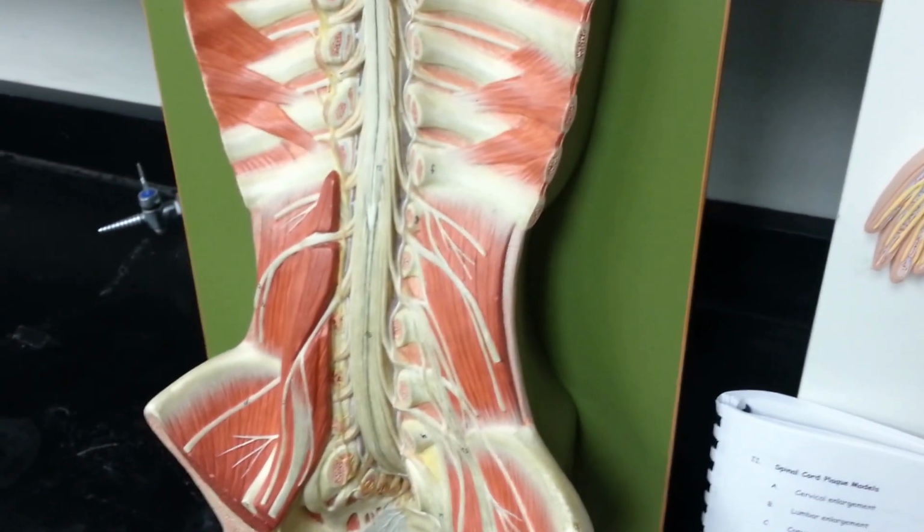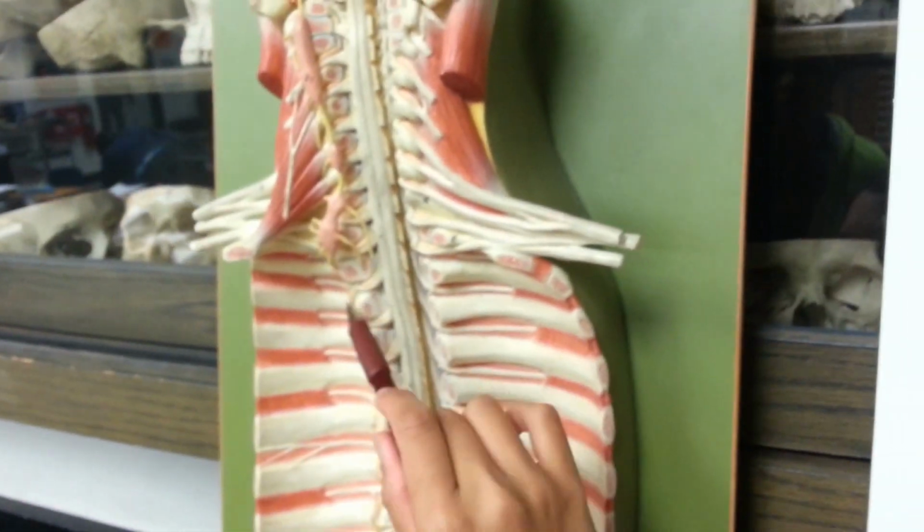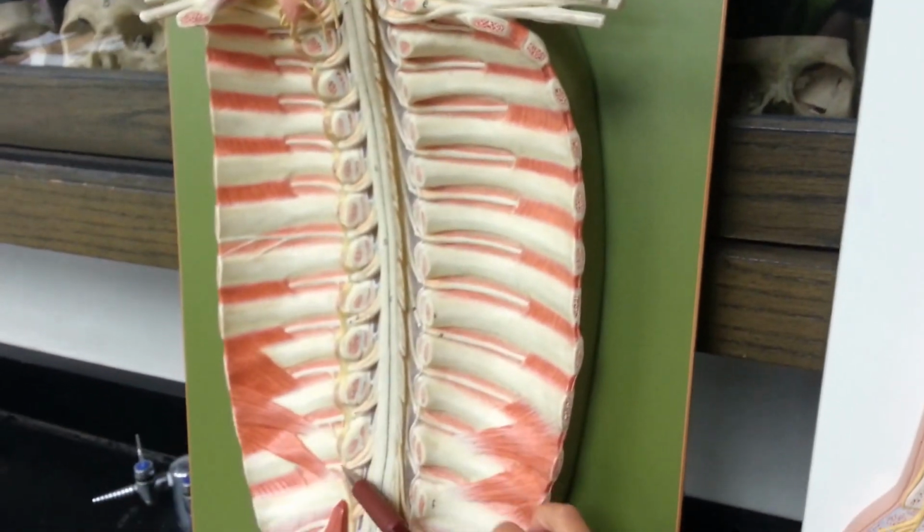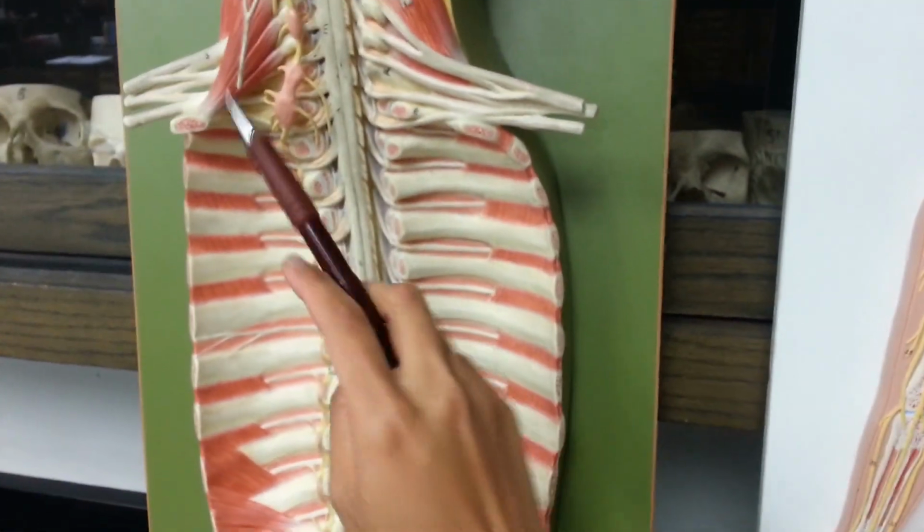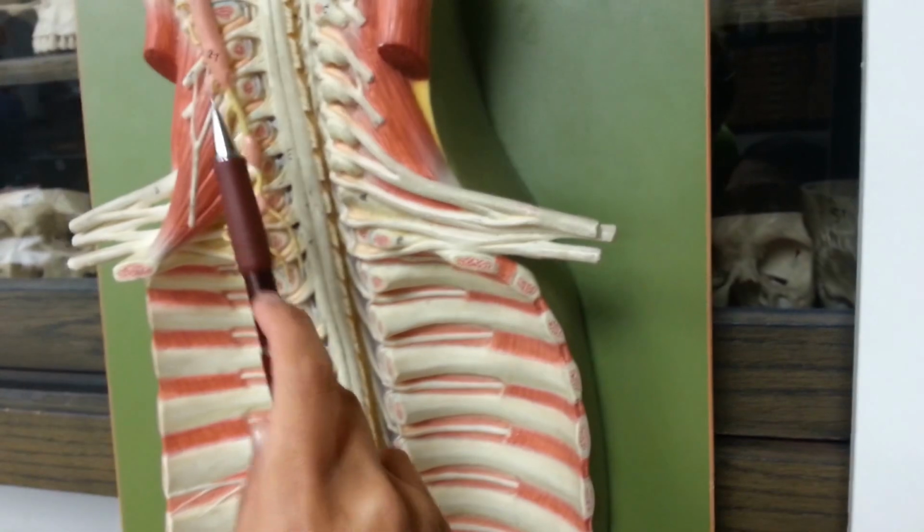And then you have the, what else? Sympathetic ganglia. So this is the sympathetic chain ganglia, which is on the right side only. You don't see it on the left side. Remember what a ganglion is? It's a group of cell bodies.